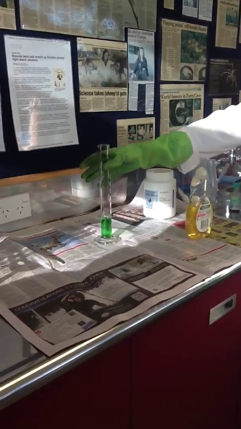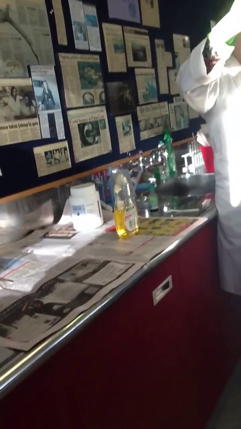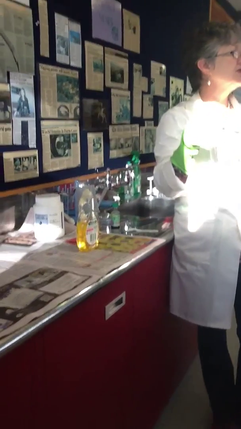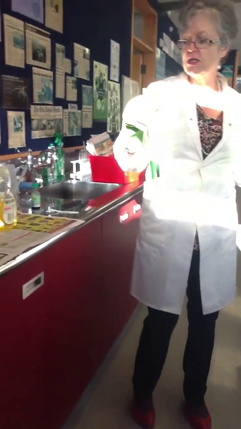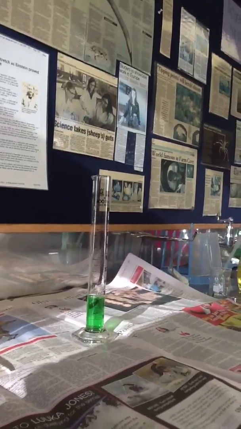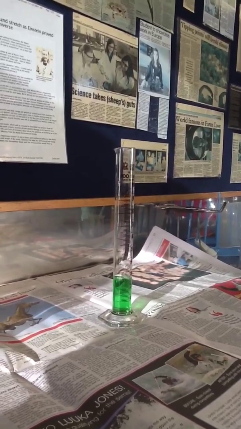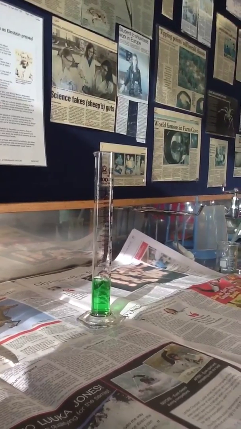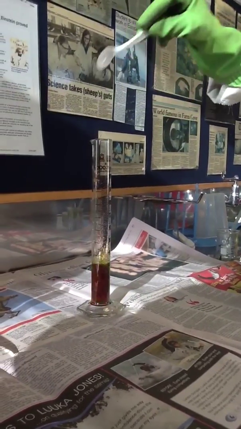Right. So, physical or chemical change so far? Physical. Just still physical. So in this measuring cylinder, we've still got hydrogen peroxide, we've still got food coloring, we've still got dishwashing liquid. Now we're going to add the chemical. So this is now the potassium iodide. Put it in there. Once I've added this, let's talk about all the different changes that you notice happening.